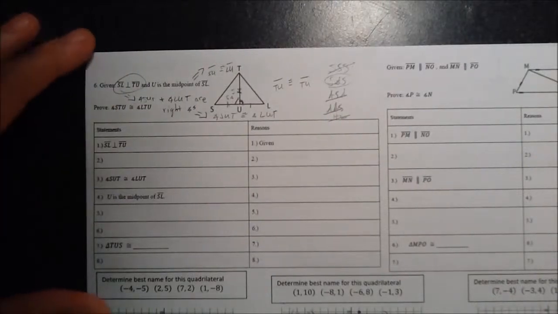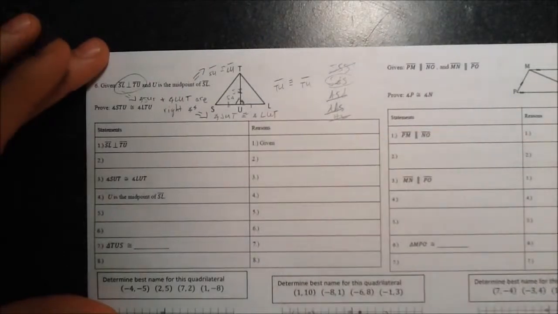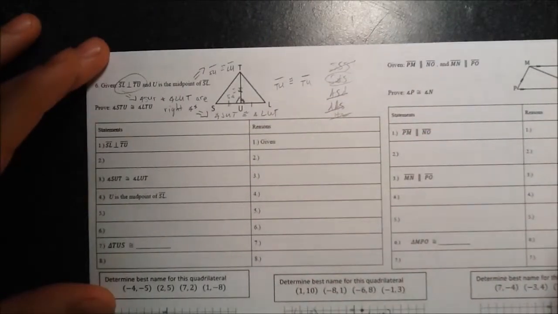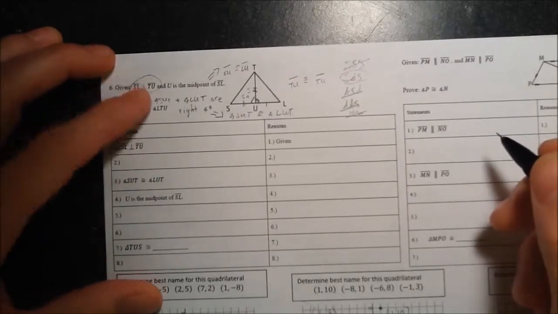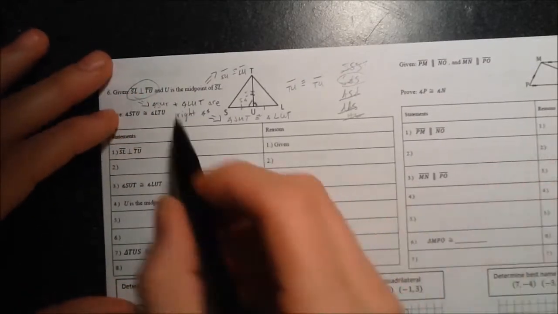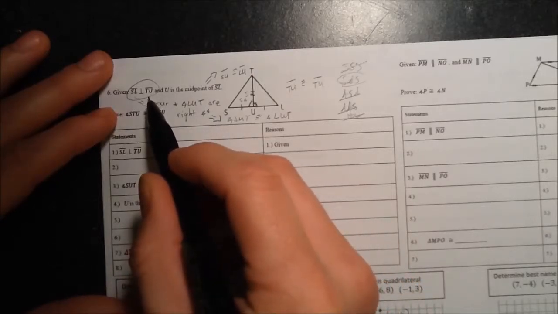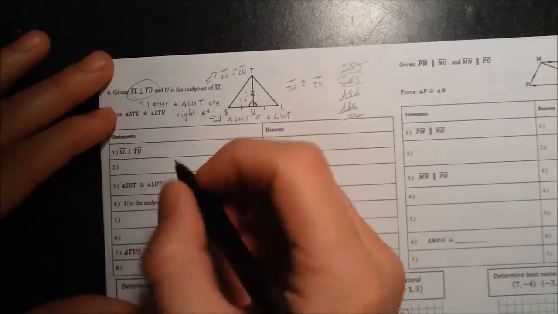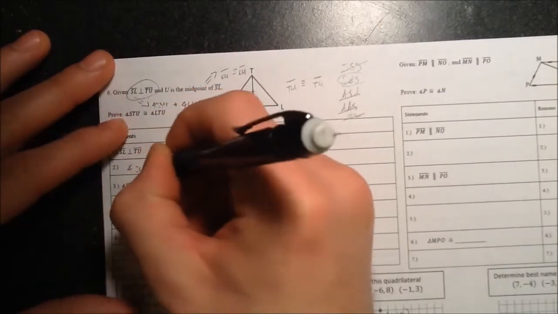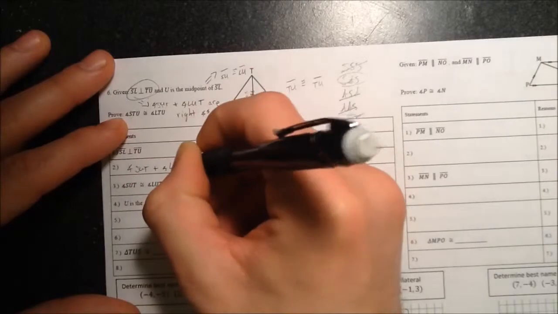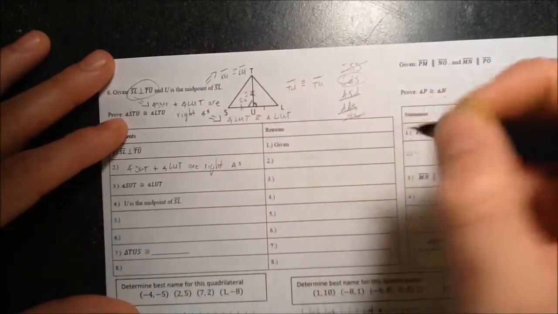So I've got my game plan. Now I'm just going to execute it. Only after I've come up with a game plan and I know exactly how I'm going to start and finish this proof. So we start with our first given that's listed and follow the plan. I know that because these segments are perpendicular, that implies that angle SUT and angle LUT are right angles.